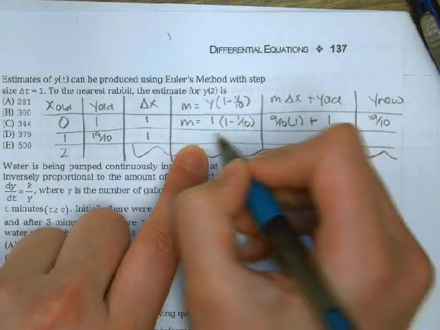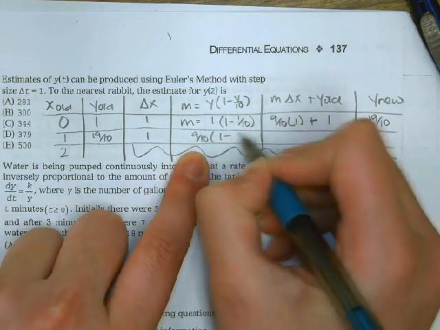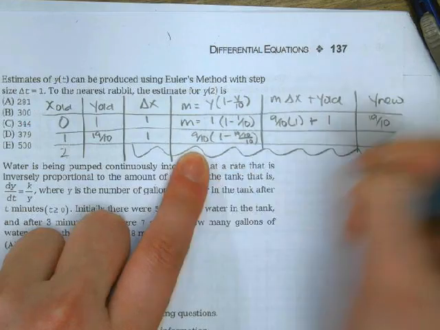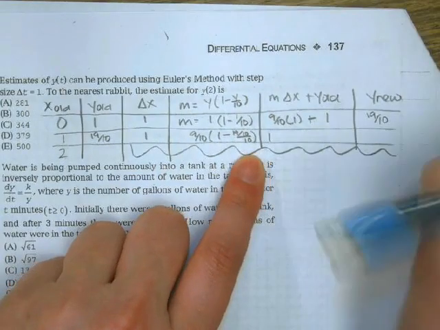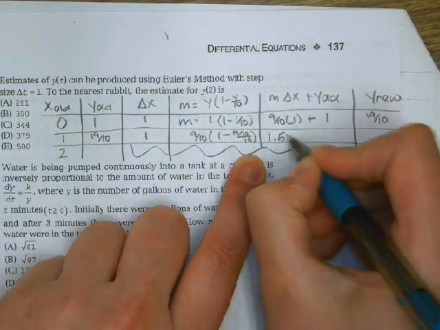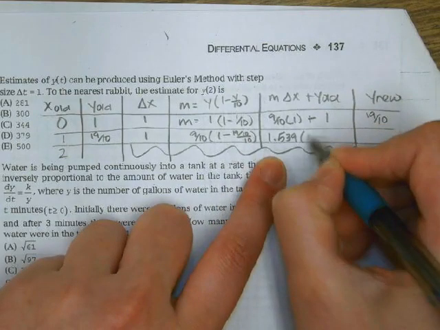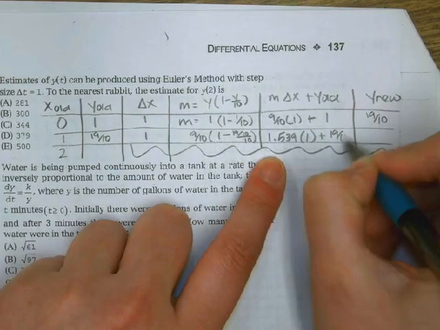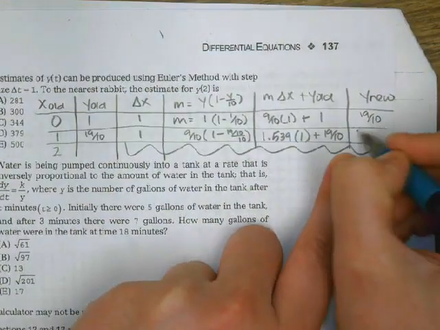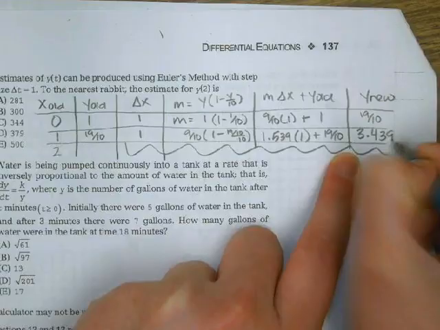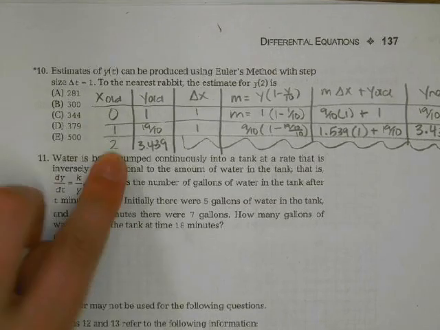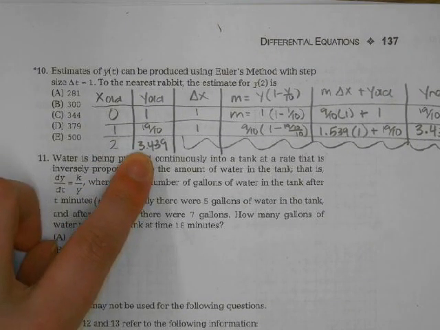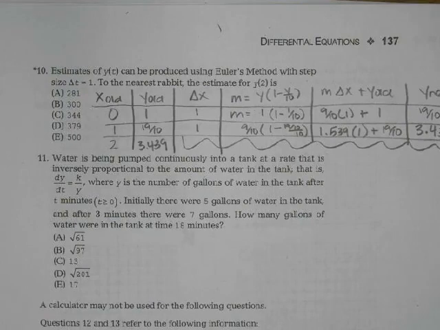And now for this slope, it says y times 1 minus y over 10. And when I plugged that in, I got 1.539 times my change in x plus my old y. And that gave me 3.439. And then I remembered, so if you plug in 2, this is what you get. This is a y value and your population was in hundreds. So then I took that decimal and I multiplied it by 100 and I got C.